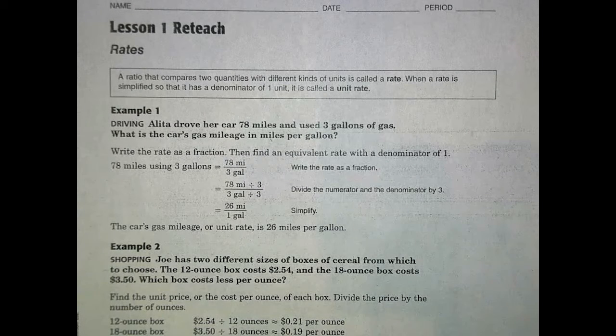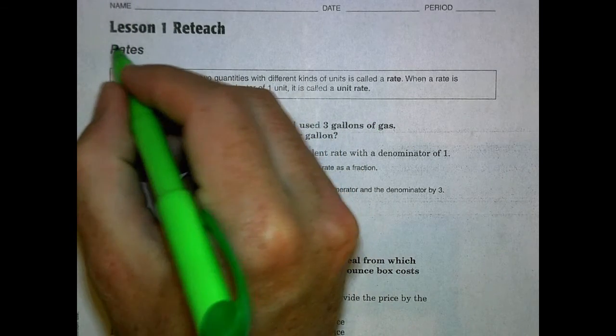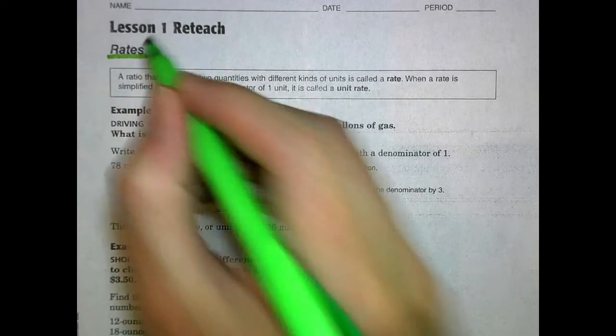Hi there, and welcome to University High School's summer math work. Today we're going to start off with our first lesson for our first unit. We're on Unit A here, and today's lesson is going to be on rates.